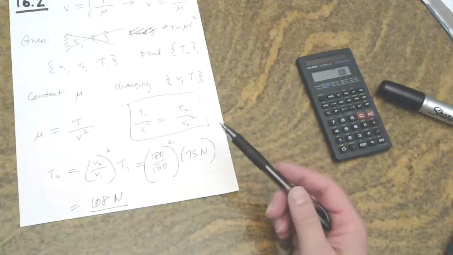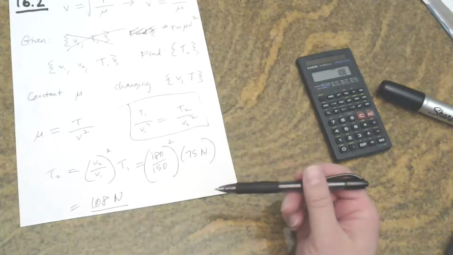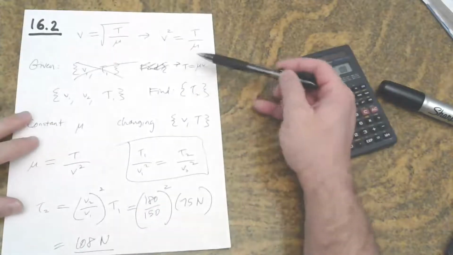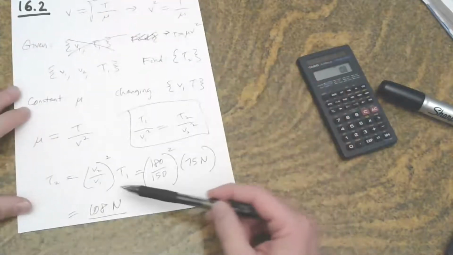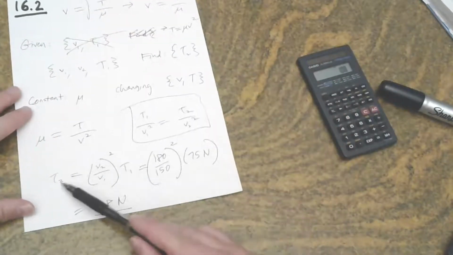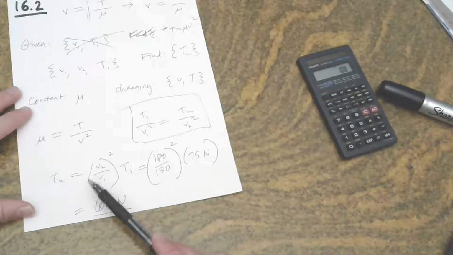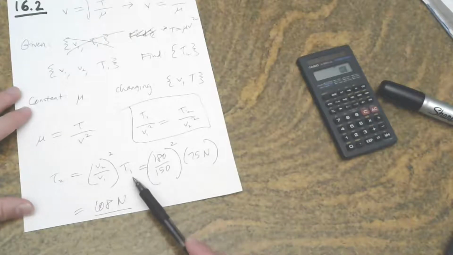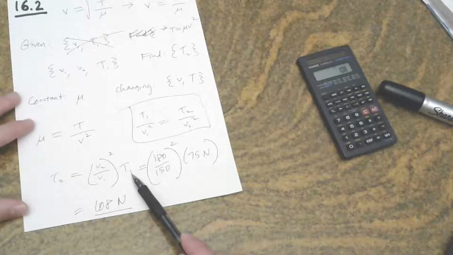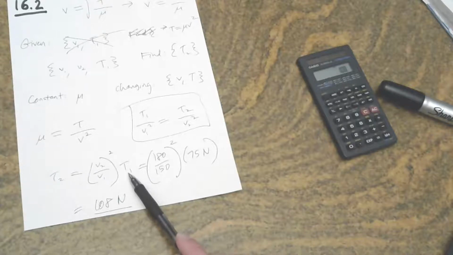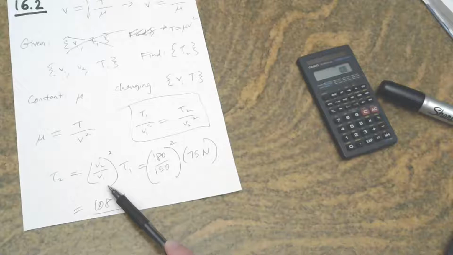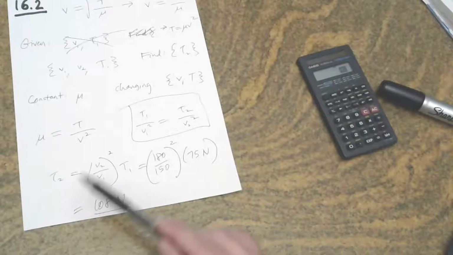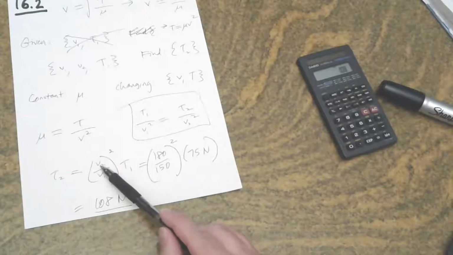And as you get more experience using formulas like this, you might be able to jump straight from this statement to this statement. Since it's proportional to the square of the speed, then if you know the required tension in scenario 1, what you can do is take that tension, divide out the previous speed squared, and then correct for that by multiplying by the new speed squared.